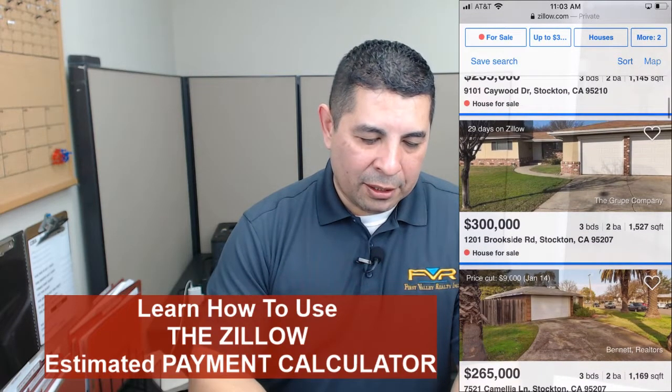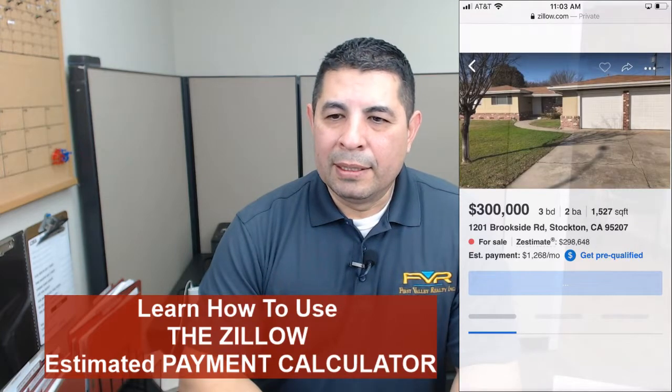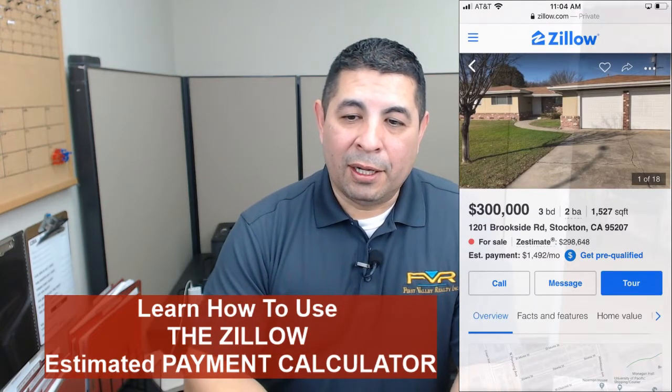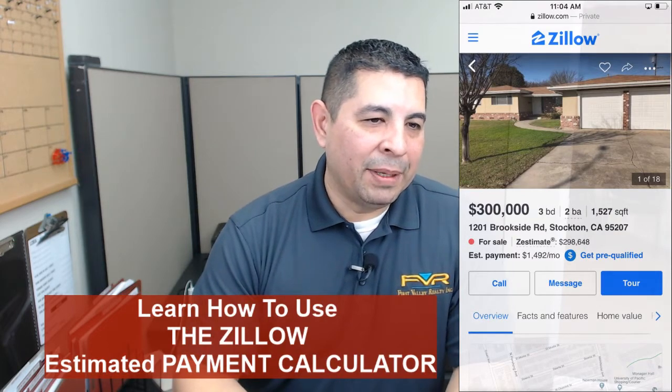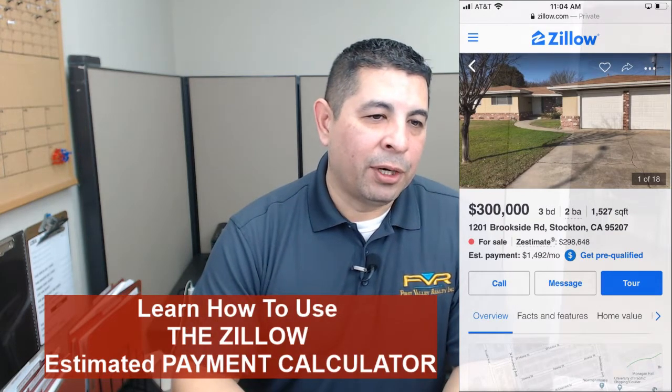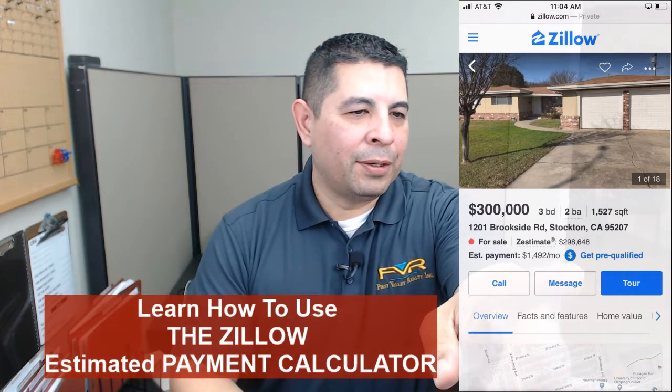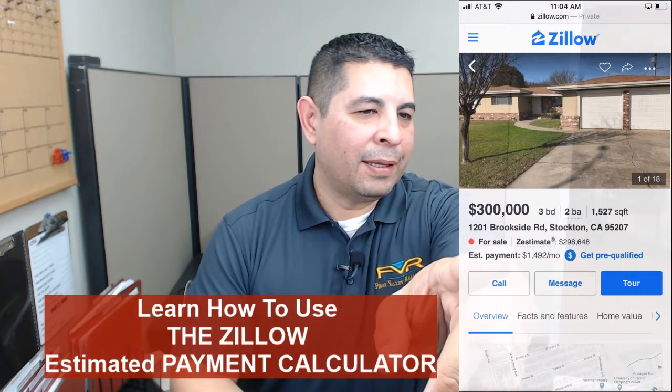Perfect. $300,000. House for sale. So let's click on that. So this one is $300,000. But it says that your estimated monthly payment is going to be $1,492. So normally, you see that $1,492 right up there.